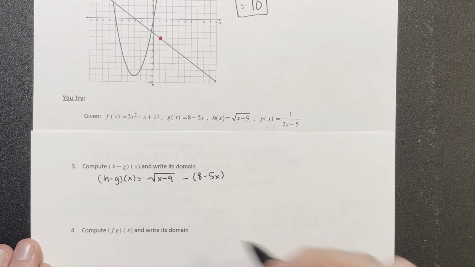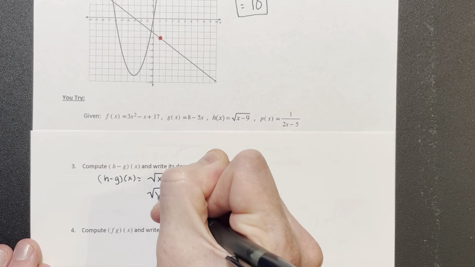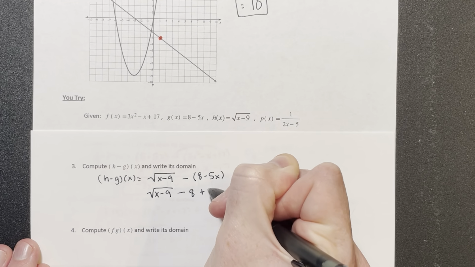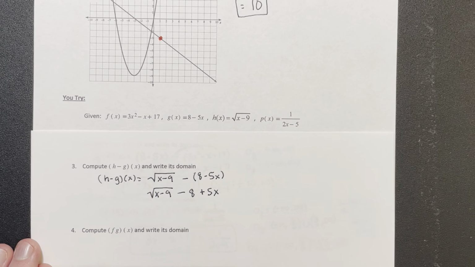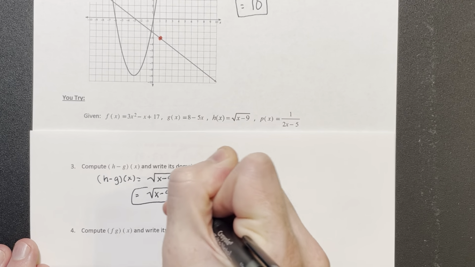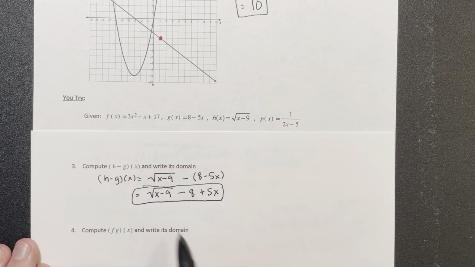Again, put your parentheses around the g function, whatever comes second, because you're subtracting, and you're subtracting 8 and the 5x, which would make a plus 5x. There's nothing we can do to clean that up any further. So we're going to have to leave it the way it is. You could rearrange the order of it, but we can't combine any more terms.